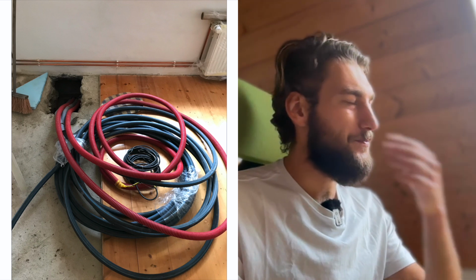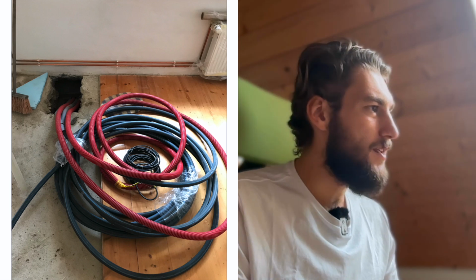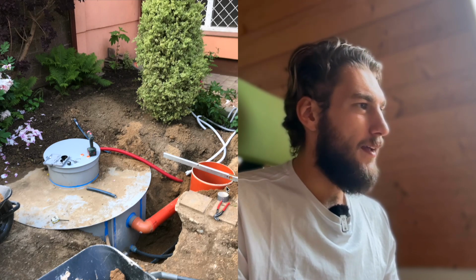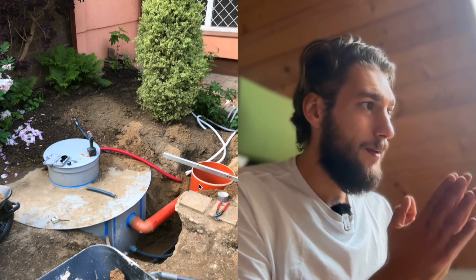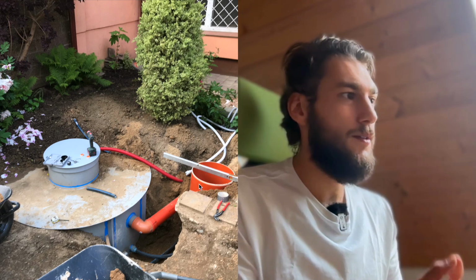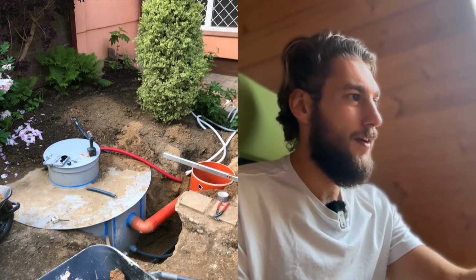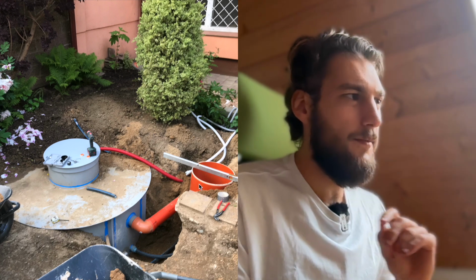We dug the floor out. There are all the HDPE pipes and some electrical. Here you can see I installed this kind of inspection shaft. Now I really recommend you install a bigger inspection shaft. This is for sewage, and the diameter was, I think, 400 millimeters.